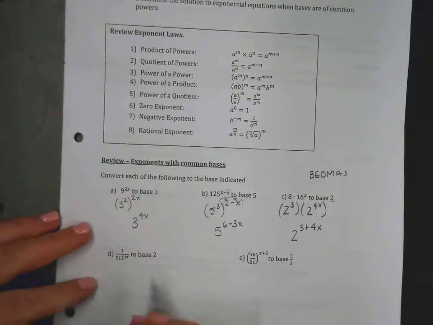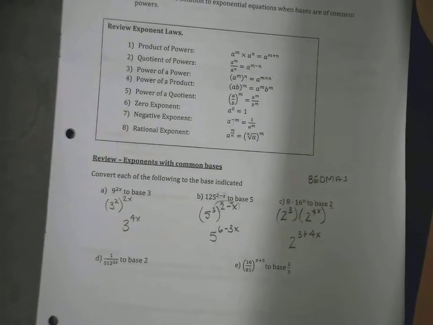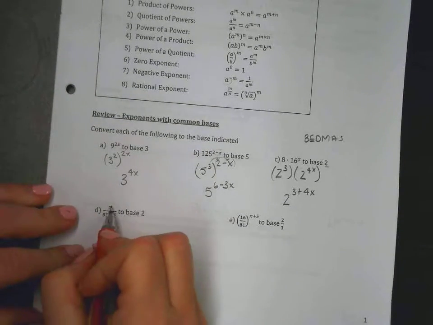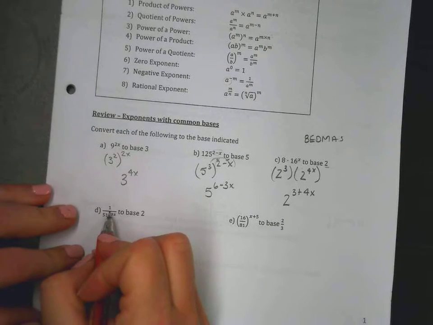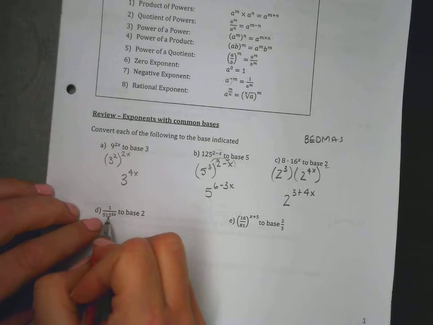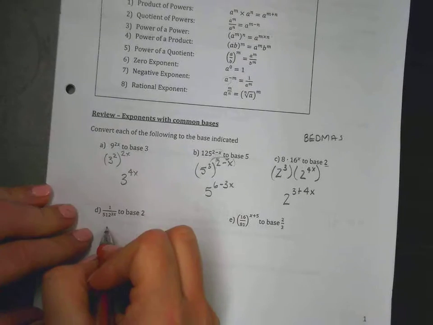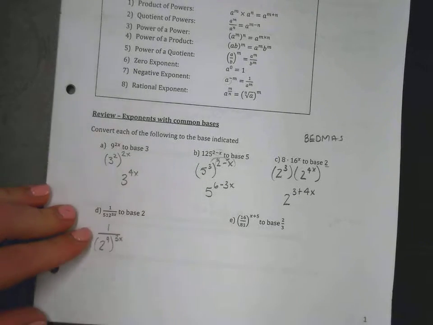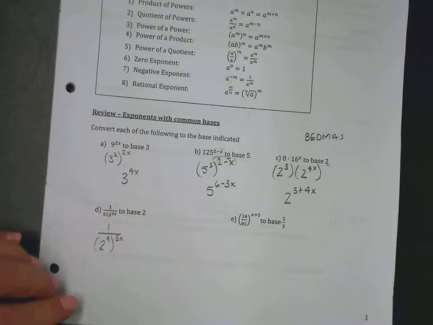Okay, question D. If we want to change the base to 2, right now, again, we want to find the equivalent form of 512. So 2 to the power of 9 is equivalent to 512.